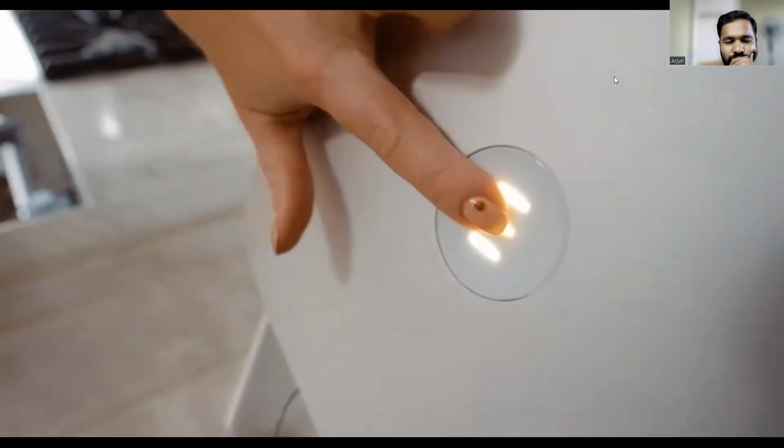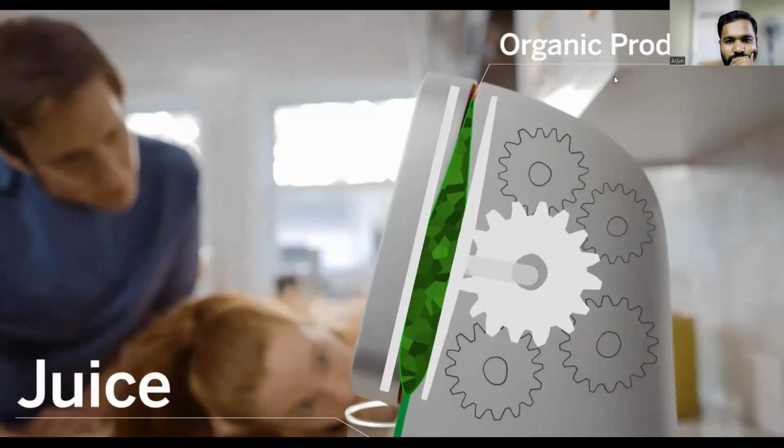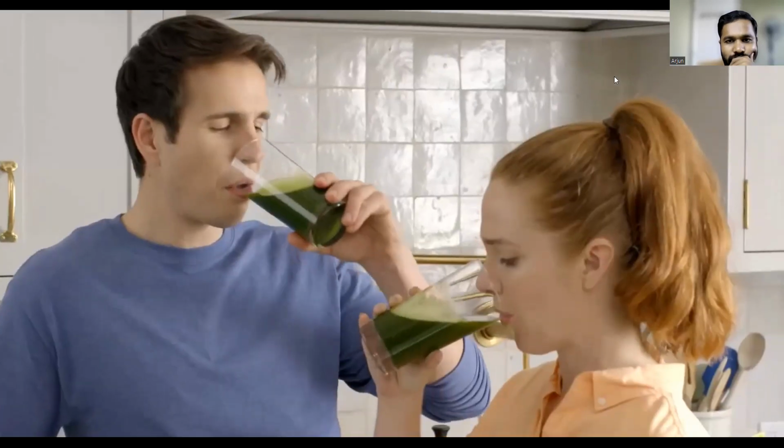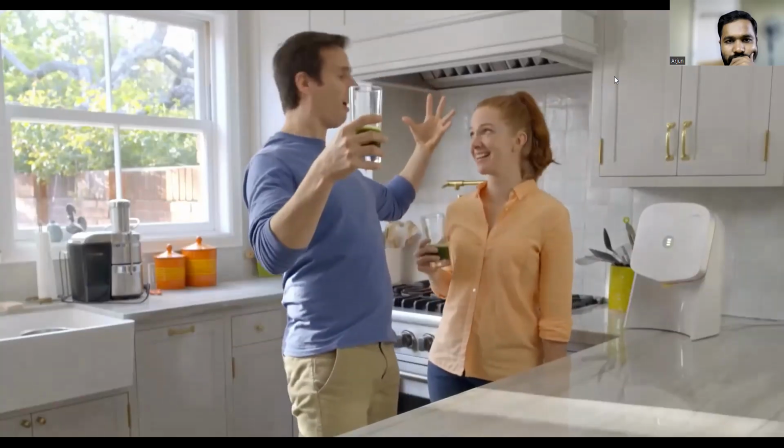What comes out of the Juicero is so fresh that it shouldn't even be called juice. It should just be called, I don't know, squashed produce, because that's what it is. Our founder, Doug, is straight up made of juice. Literally, there's juice in my veins.